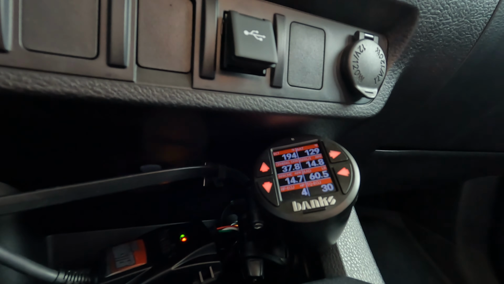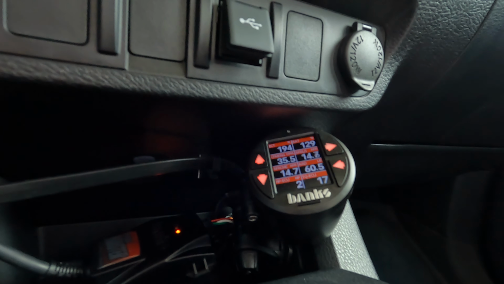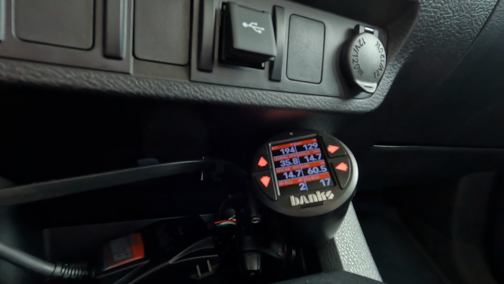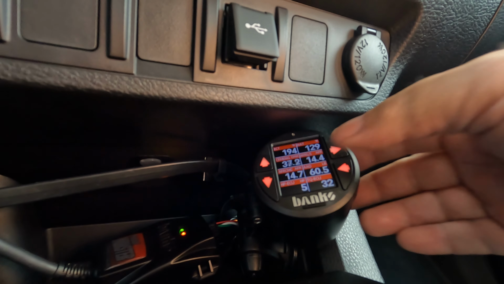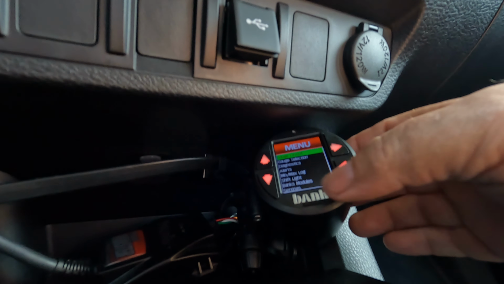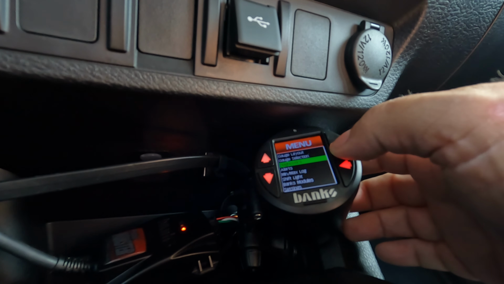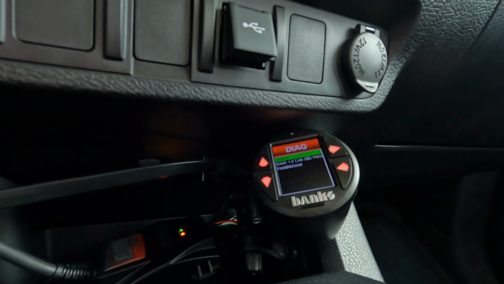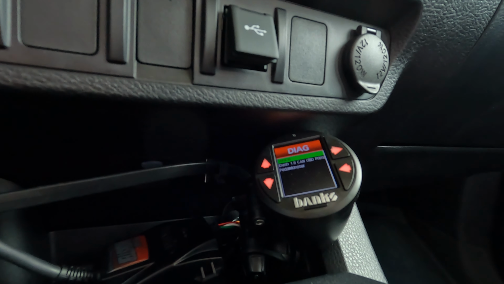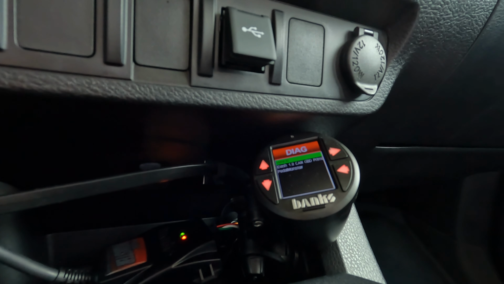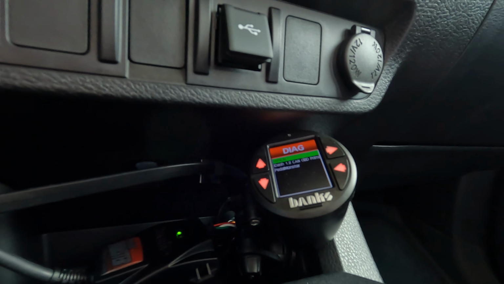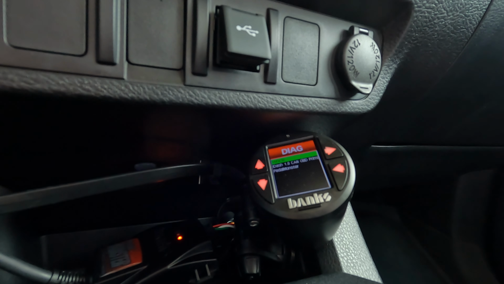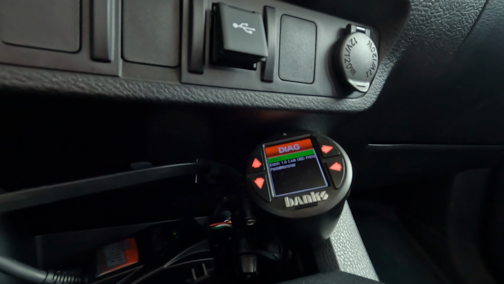These gauges are on the expensive side, but for what you get for the money, I think they're worth every dime. These will also allow you to, let me go into it here and scroll down to it, you can also do diagnostics. Of course, when you're doing diagnostics, the engine shouldn't be running. You can delete codes. It'll read codes. You can delete the codes after you've made whatever repair is needed.